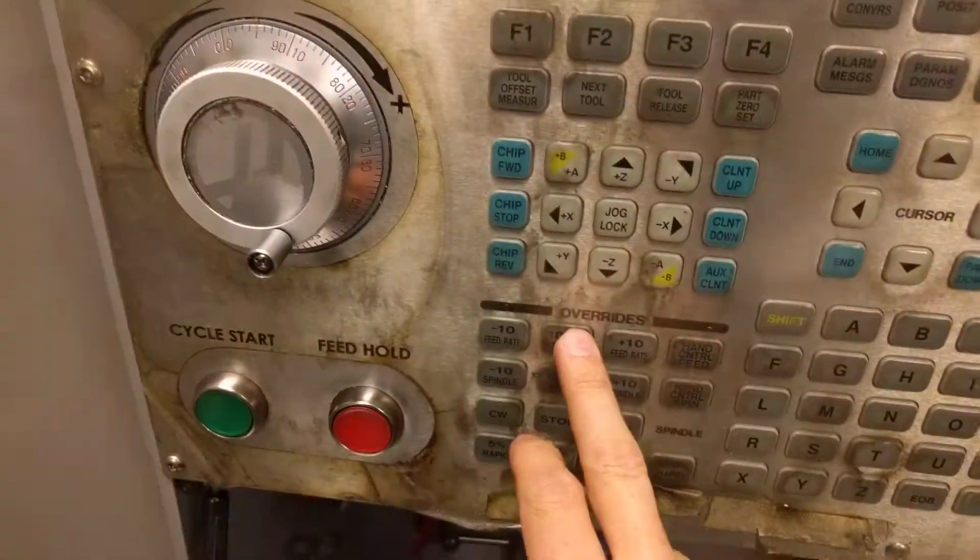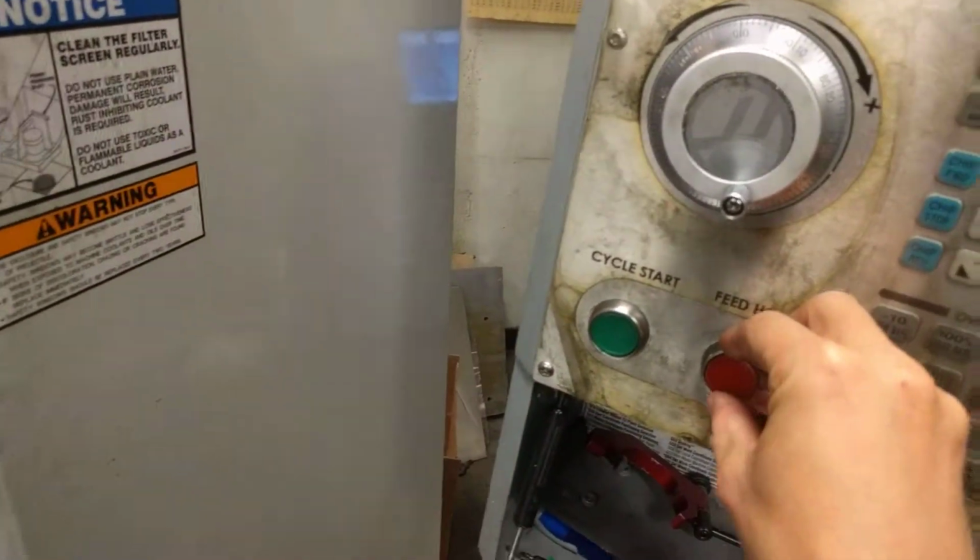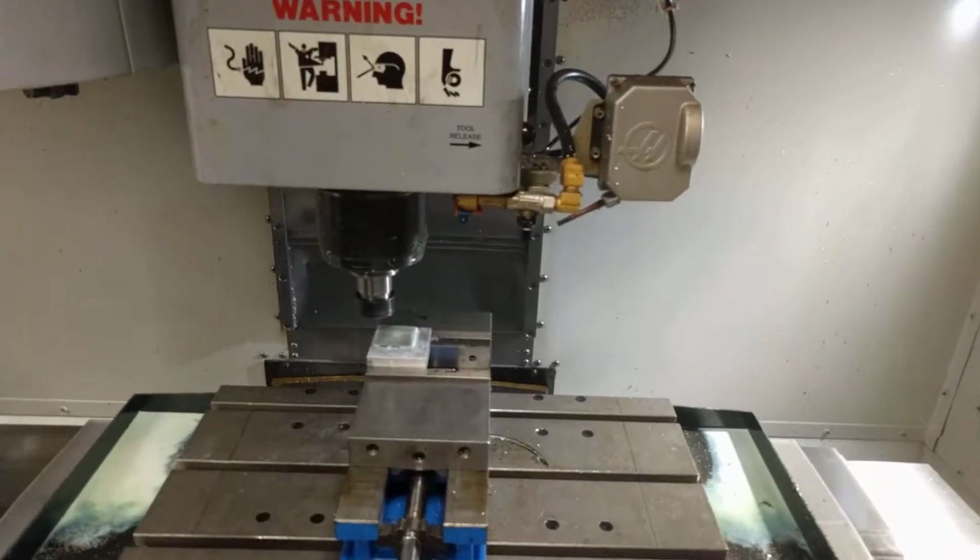It stops. Not going to do anything until I press this hand feed or turn it up, and then I'm going to hold my hand here and be ready to stop it. But once I press that, it'll start going. There you go.